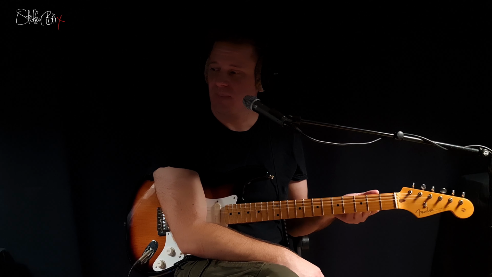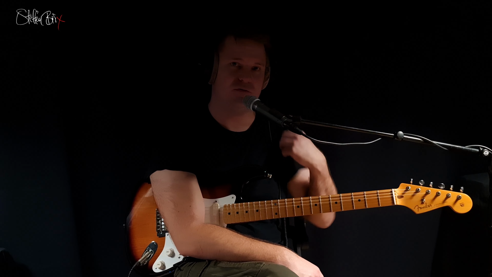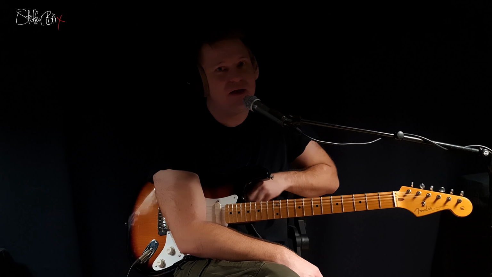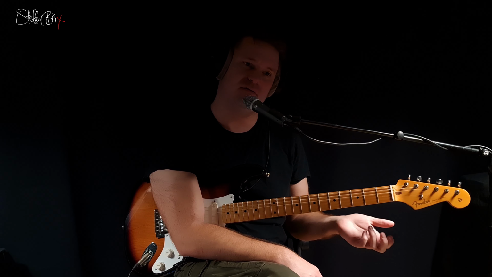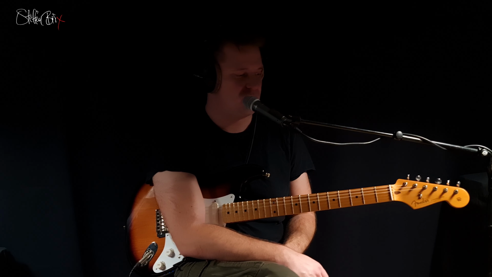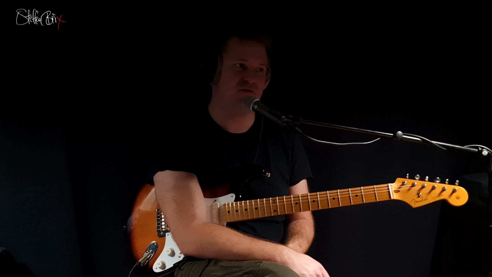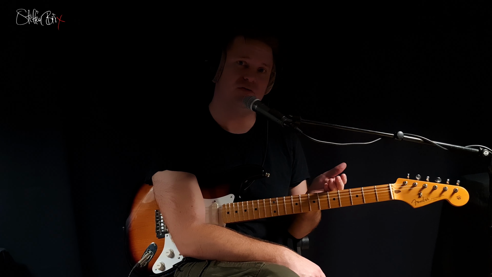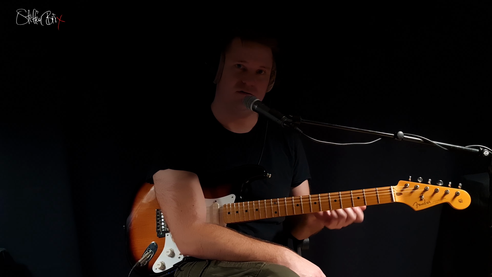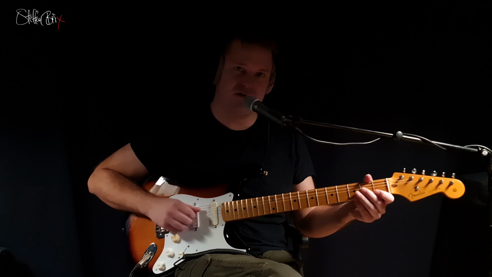So yeah, the next thing would be to embellish those notes more and more. And the first thing I usually teach is going from a chord tone above and then the chord tone. So here's the chord tone.